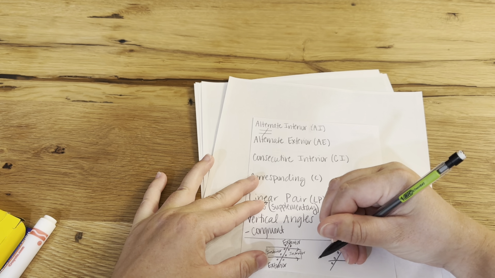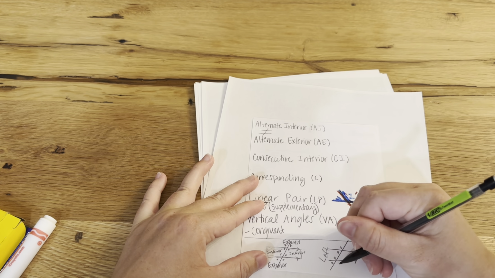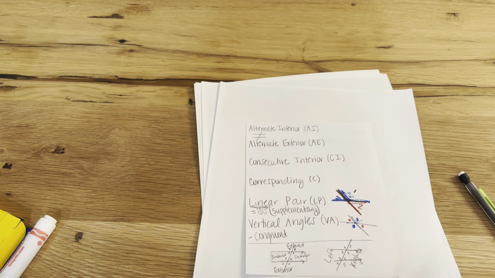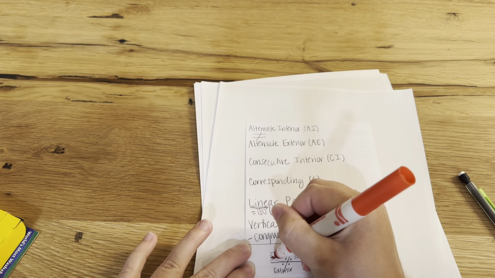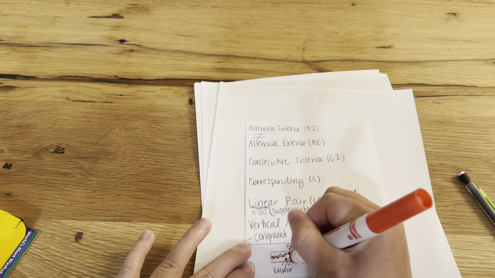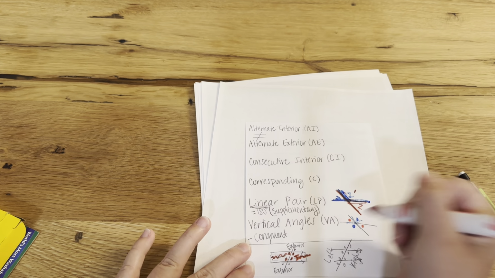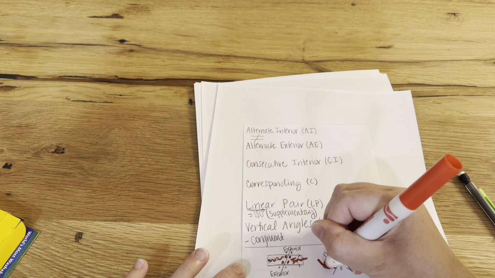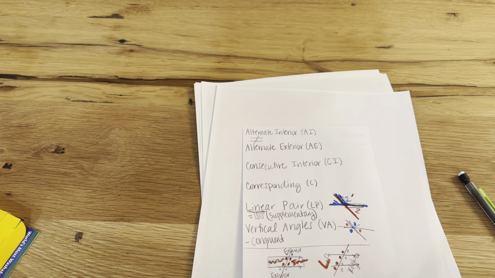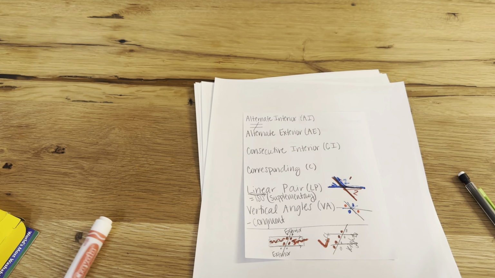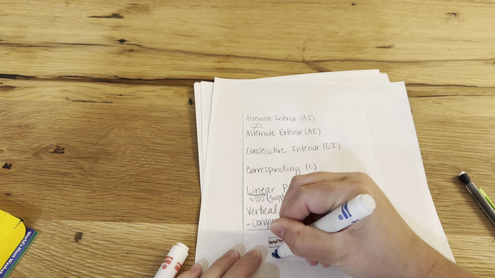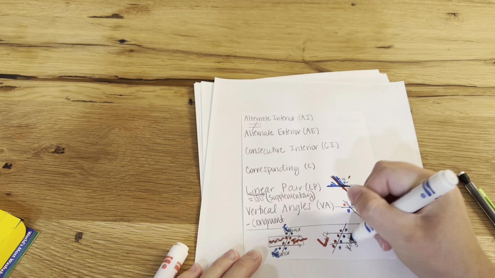All of these over here, I'm going to say are the left, and then all of these are the right. So I don't have highlighters with me, but I'll say these are interior and these are interior. These angles are your left, and then these are your exterior, and these are your right.